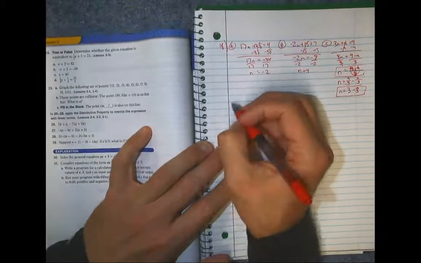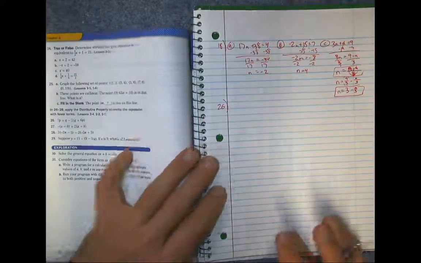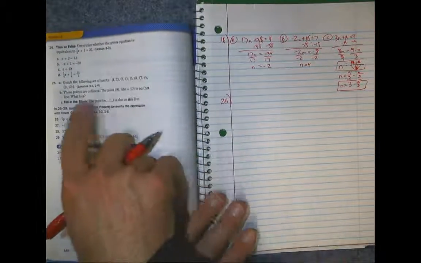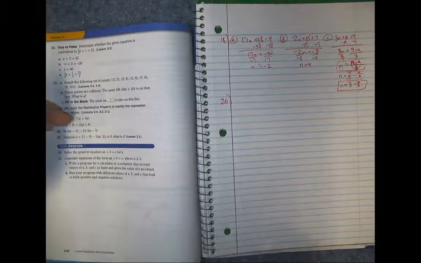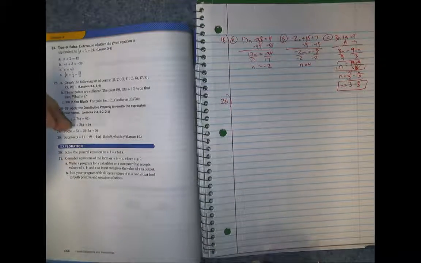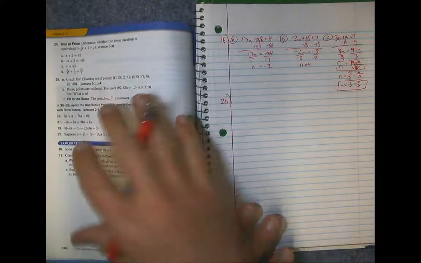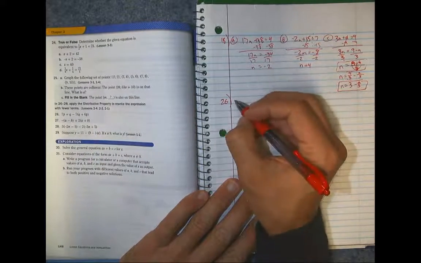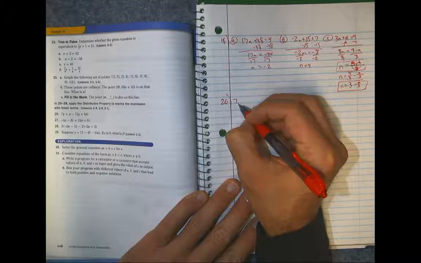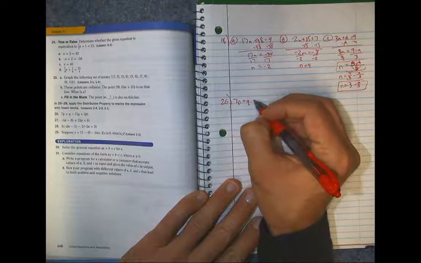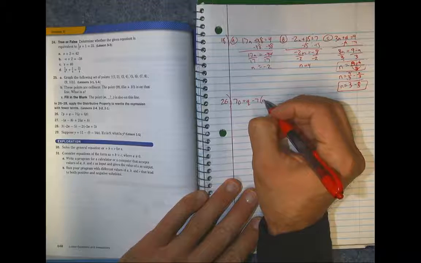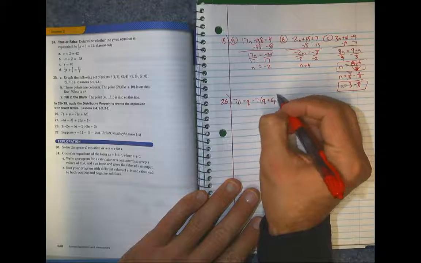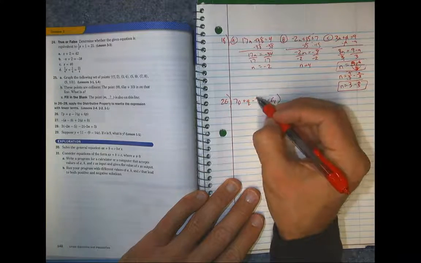All right, we also had 26, 27, and 28. Going back to the distributive property. The reason that I assign these and the reason they're in the review section in this book is because the next section that you're going to do is going to have a lot of distributive property in it. So we just want to review it real quick and make sure we haven't forgotten the special properties that we need there. So when I look at this, I see the parentheses, which I need to eliminate.